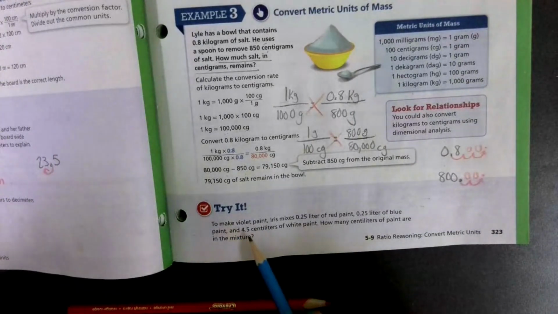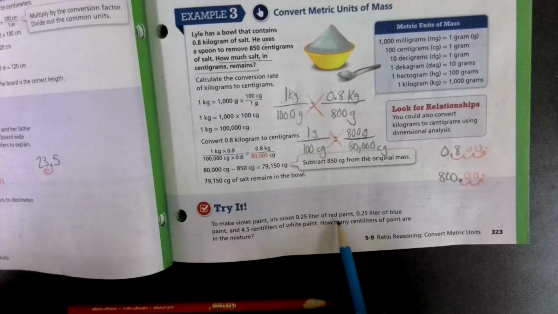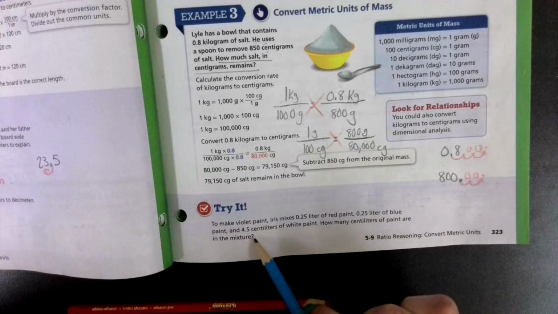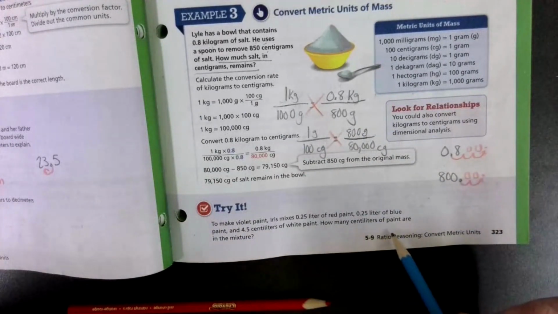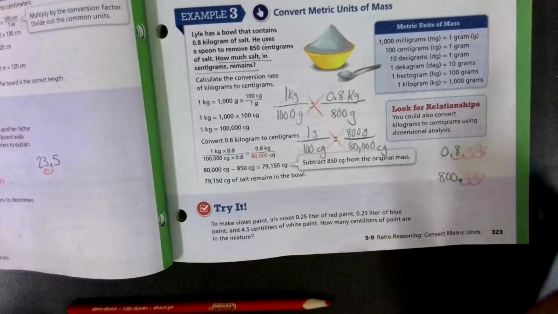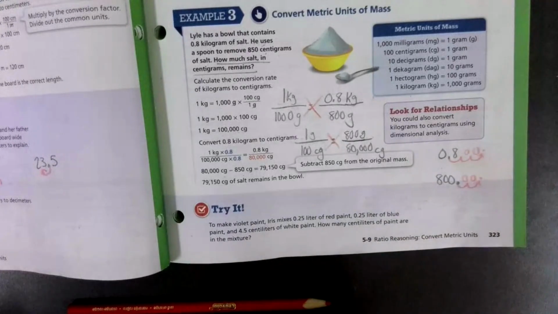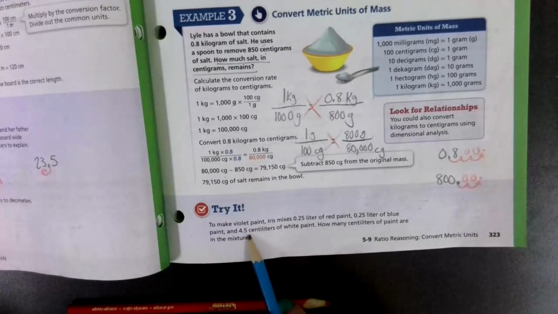So here we have, to make violet paint, Iris mixes 25 hundredths of a liter of red paint, 25 hundredths of a liter of blue paint, and 4 5/10 of a centiliters of white paint. How many centiliters of paint are in the mixture? So we have 3 different measurements, and we want to combine them and have them as centiliters. So 4 5/10 centiliters is already centiliters.